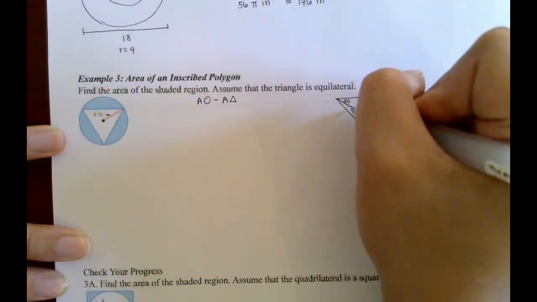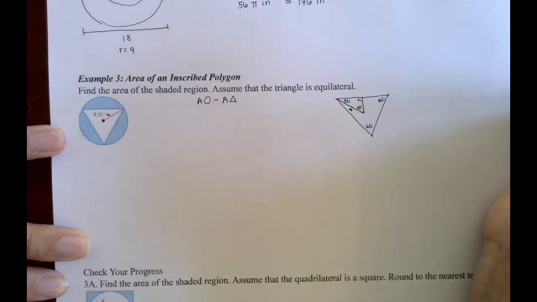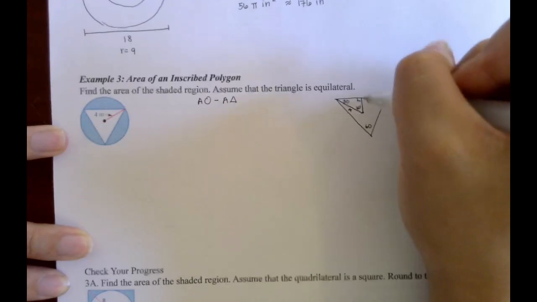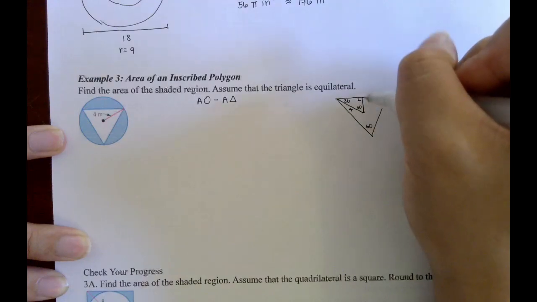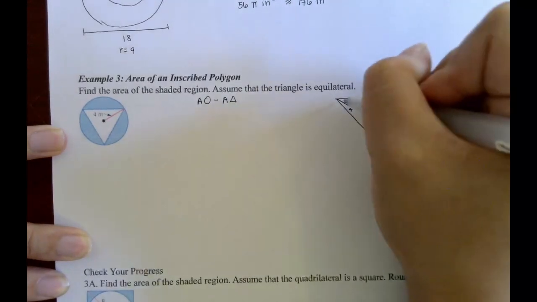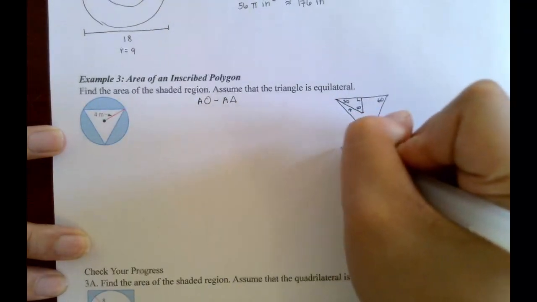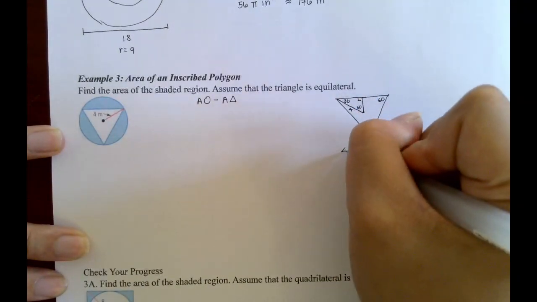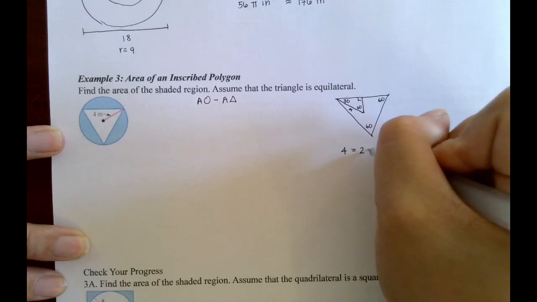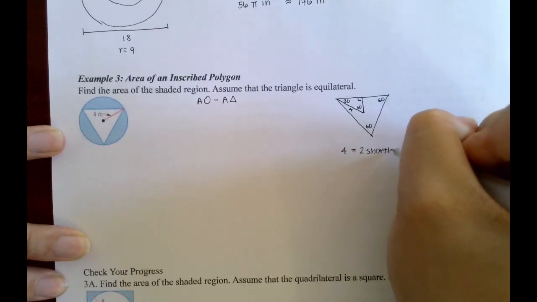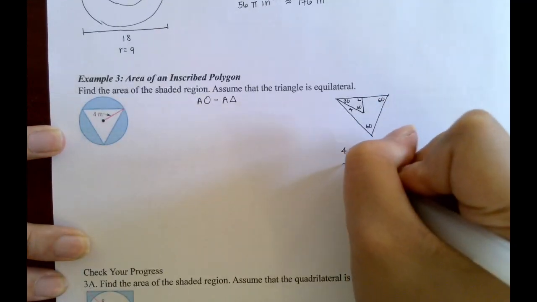And then that 4 here is the hypotenuse. So we need to figure out what the short leg is, the apothem, and then the side length for this triangle. So hypotenuse is 4 equals 2 times the short leg, which means then the short leg is 2.